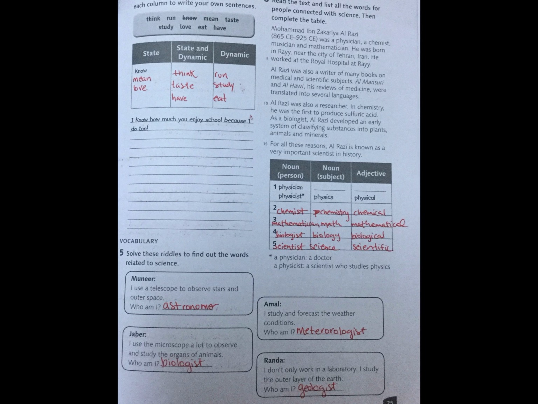Another sentence you could write, for think: Leah thinks she is beautiful. For taste, you can say, I am tasting the soup. It can be in the continuous form. For run, it is in the continuous form also. You can say the girls are running in the field. For study, that is also in the continuous, we are studying English at the moment. Again, we are studying English at the moment. So these are all sentences that you can write about these verbs.